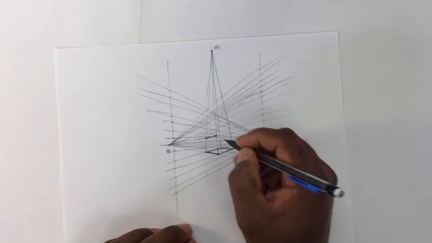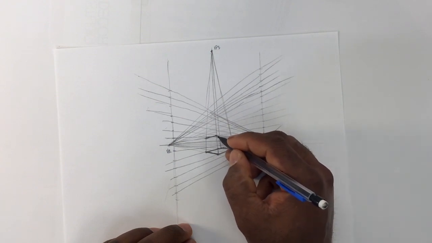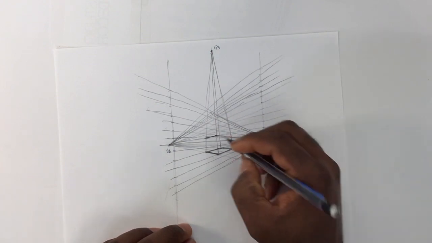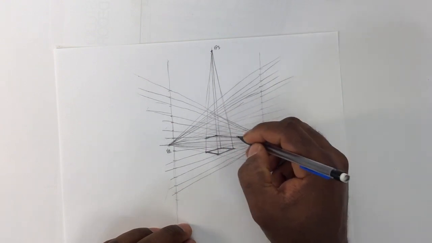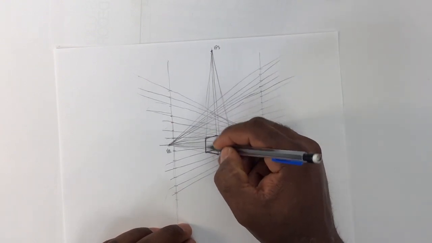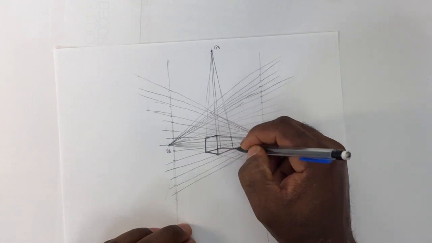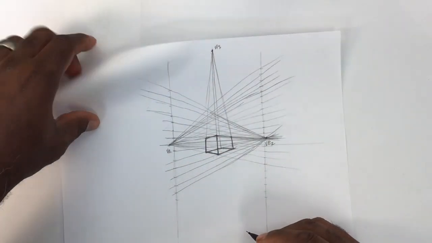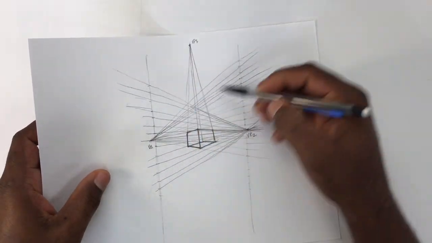It'll probably be an empty space. So if it's an empty space, just take that point, project it to vanishing point number 2, and complete your box as needed, and do the rest of the stuff you need to do to complete your box. Okay? So that's with the equidistant marks.